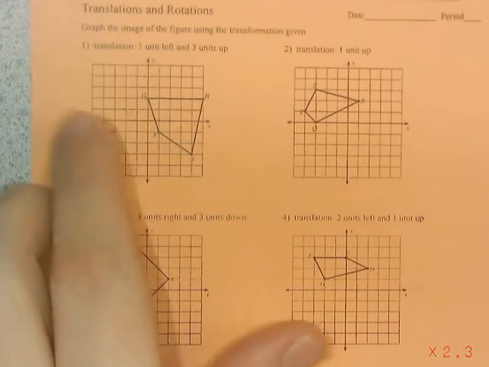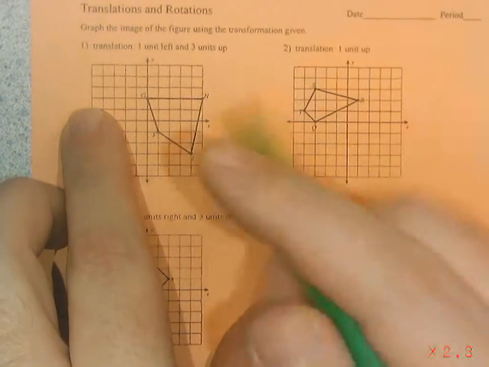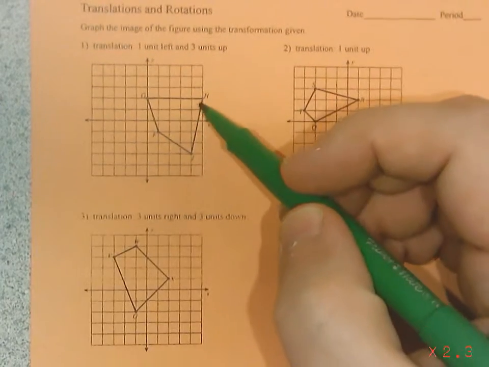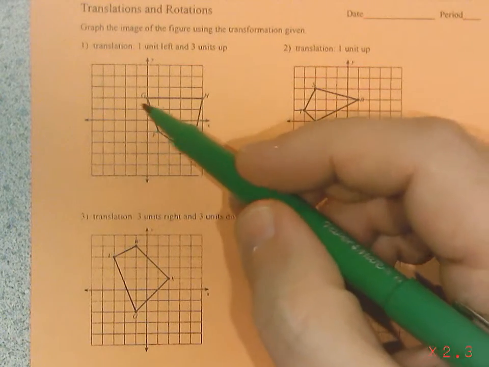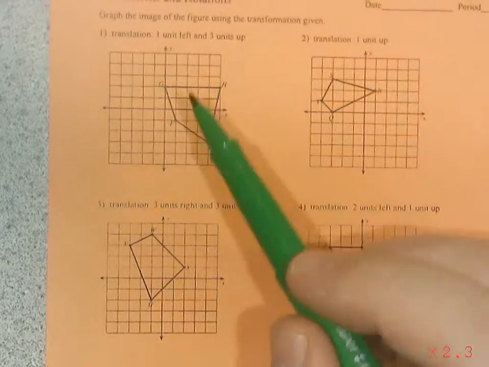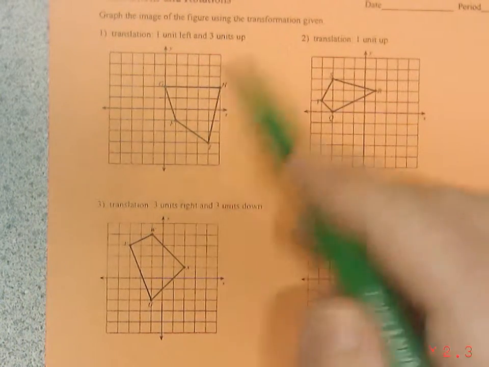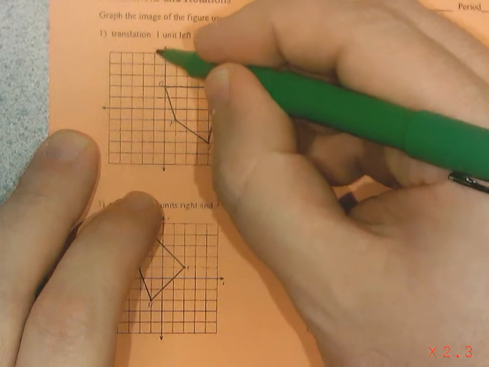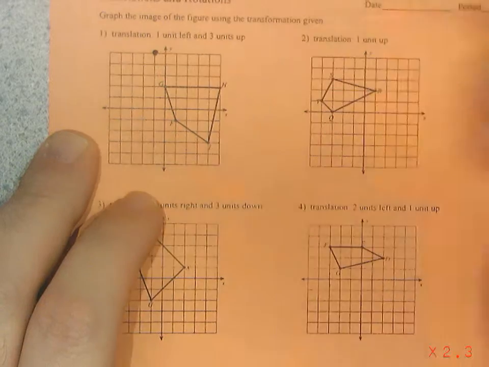So if we look at this first problem right here, it wants us to go 1 unit left and 3 units up. So basically it just wants me to take this entire shape and move it to the left 1 unit and up 3. So to do that, you see there's 4 labeled points here. From each of those points, I'm going to go 1 to the left and 3 up and place my new point.